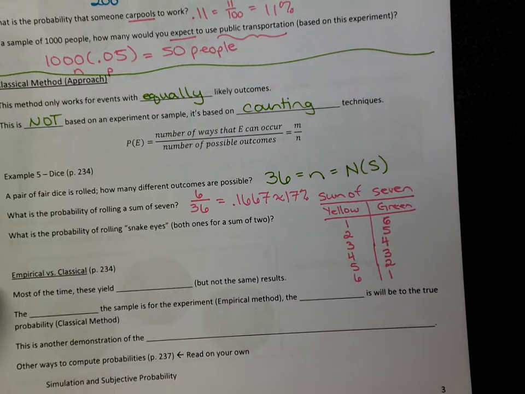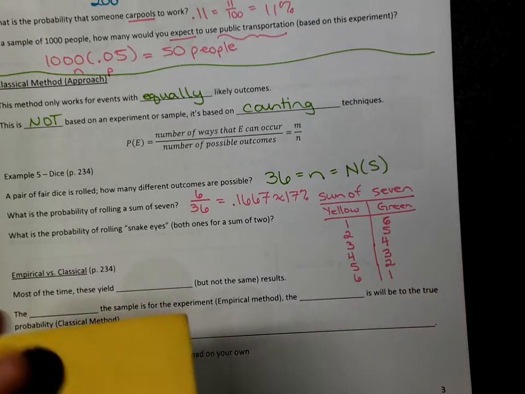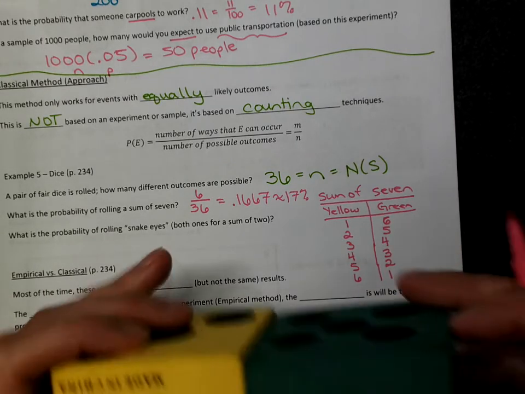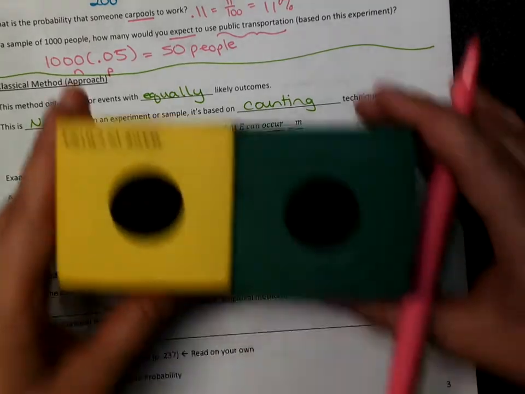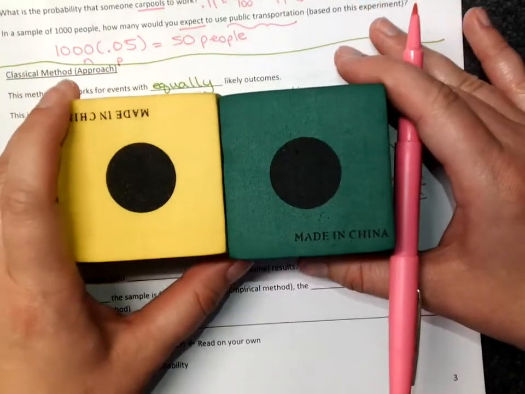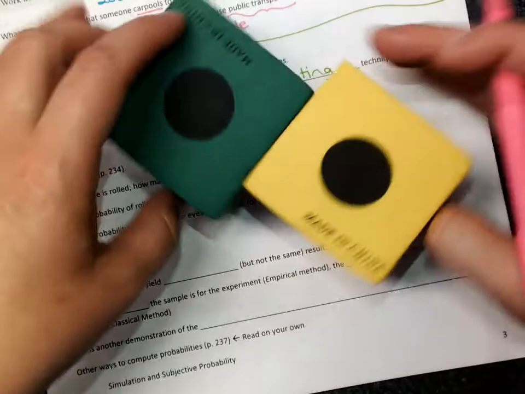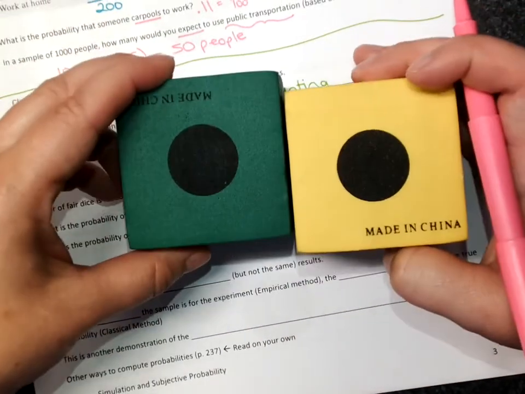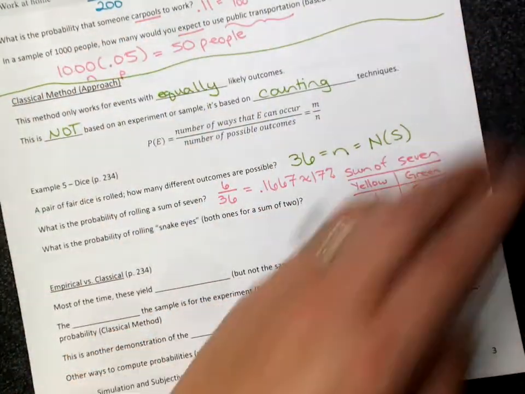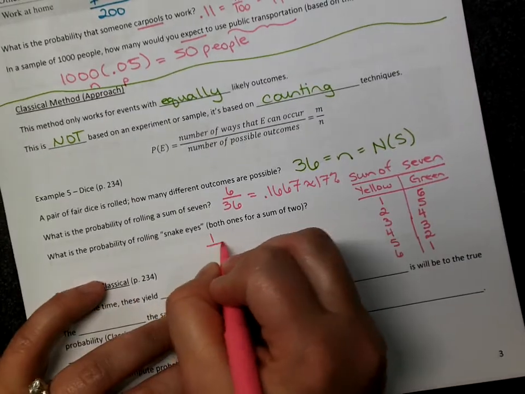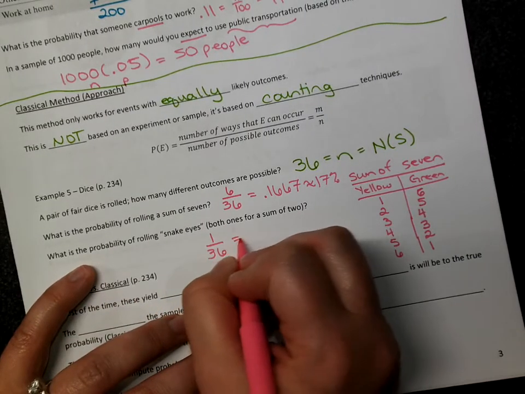What is the probability of rolling what they call snake eyes? Snake eyes is both dice landing on 1. And there's only one way for this to happen. Switching them doesn't matter. There's only one way for them to both land on 1. So it's 1 out of those 36 possible.